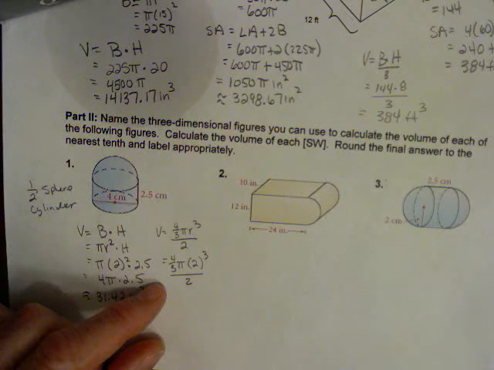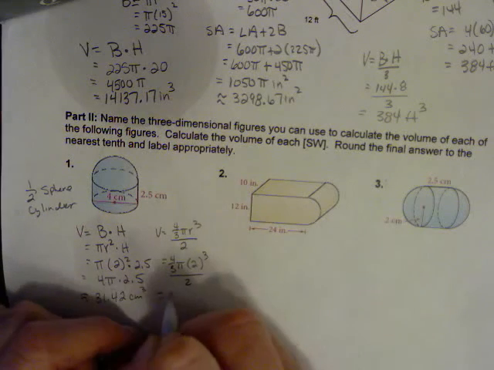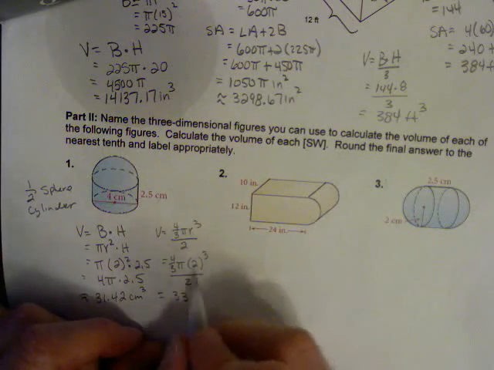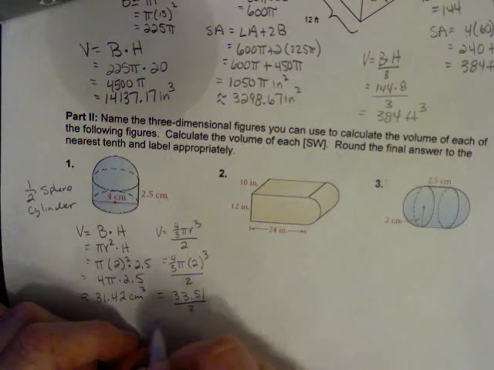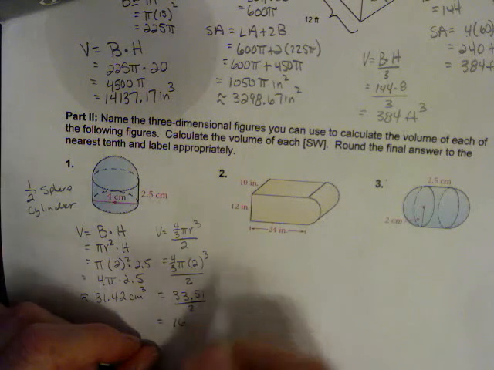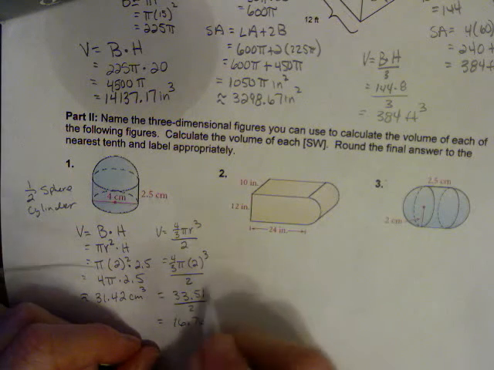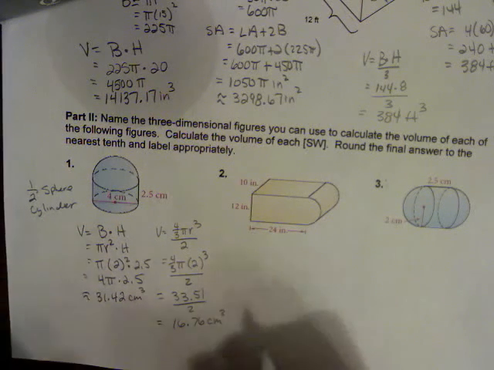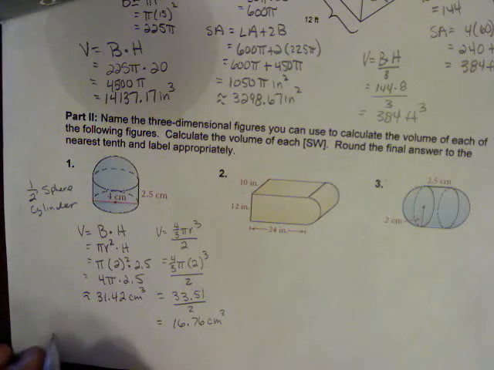We can just multiply it by the pi, which is 33.51, divided by 2 is 16.76 centimeters cubed.